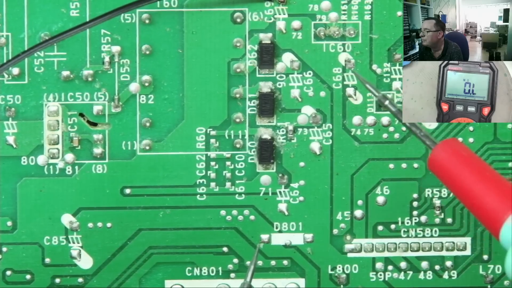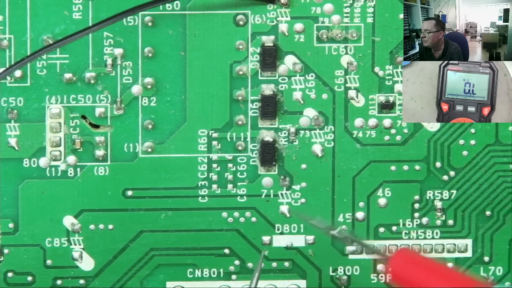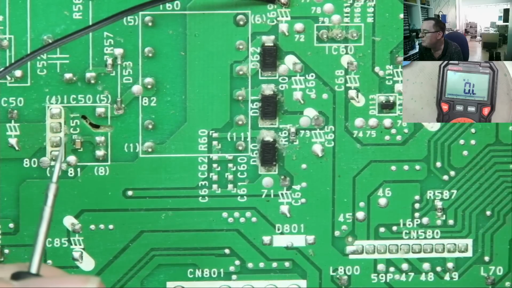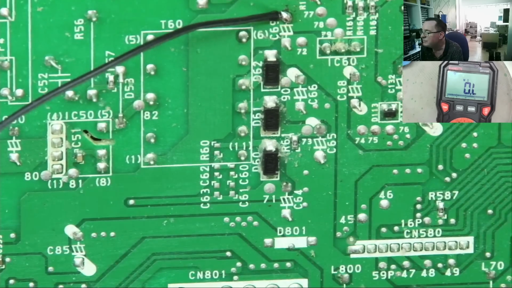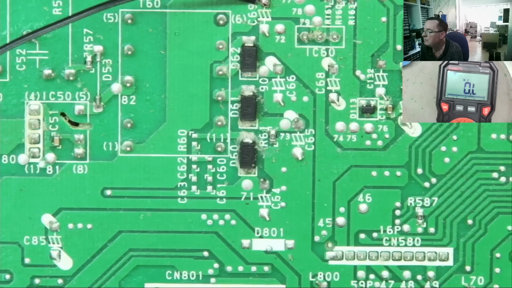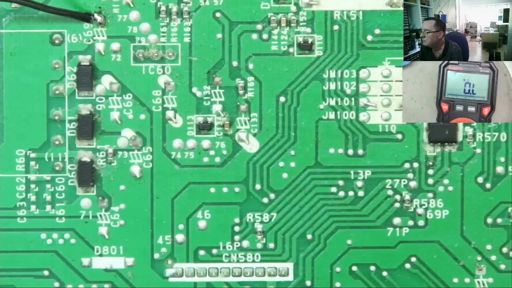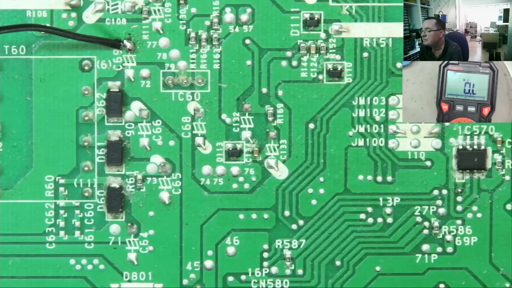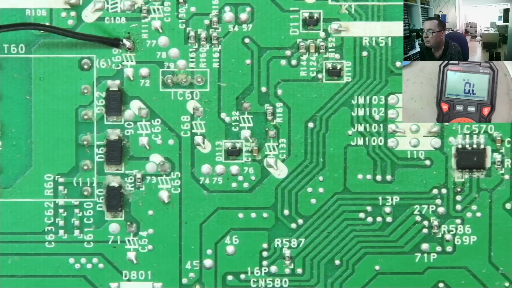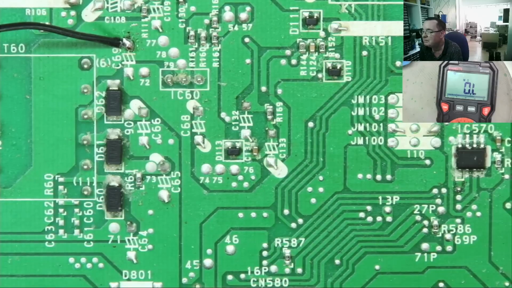Is there some sort of regulation on this circuit? Normally, you would expect to find a plus and minus 15 volt regulator somewhere. Where is it? Nothing much on this side of the board. It could be discrete transistors, of course. It's a bit hard to say without some reverse engineering.